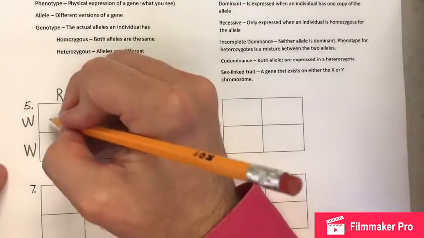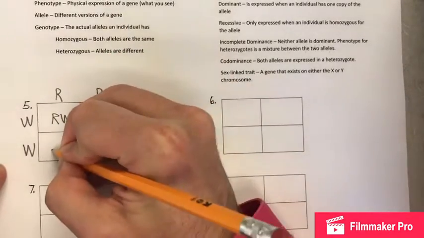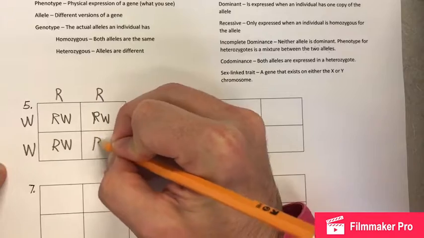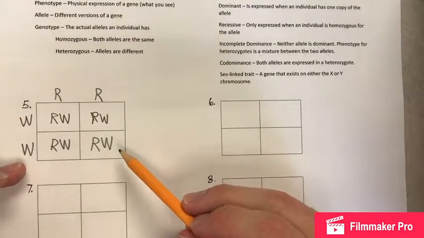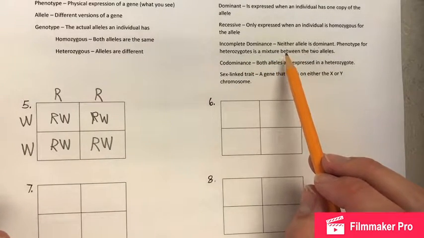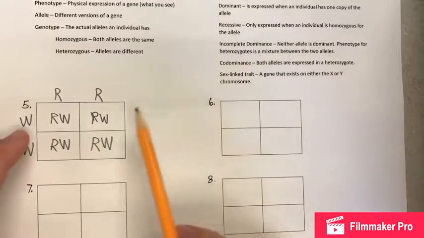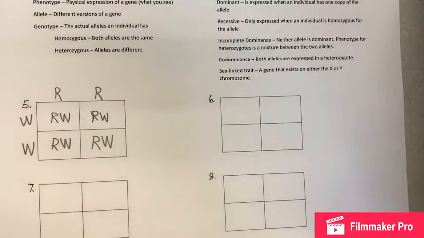Okay? And so now we do our cross just like we did before, but now, interestingly, we see that they are all heterozygous, which was to be expected. But now when we look at our phenotype, we see that these are not going to be red or white. They're actually going to all be pink flowers.